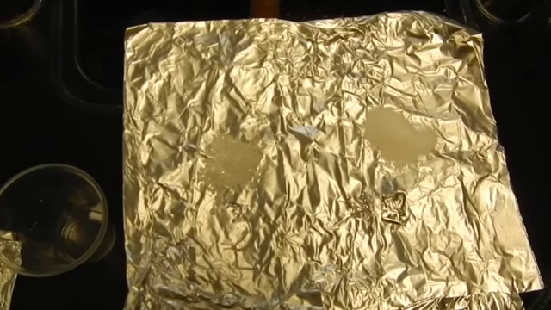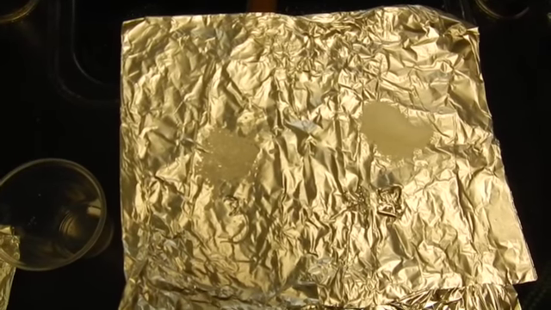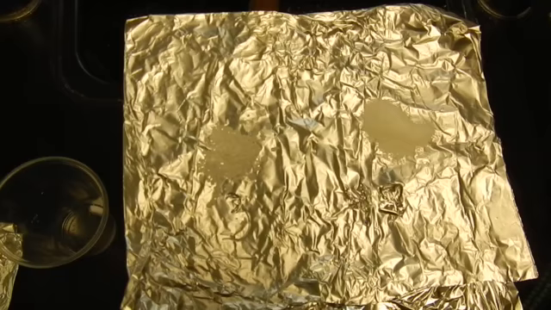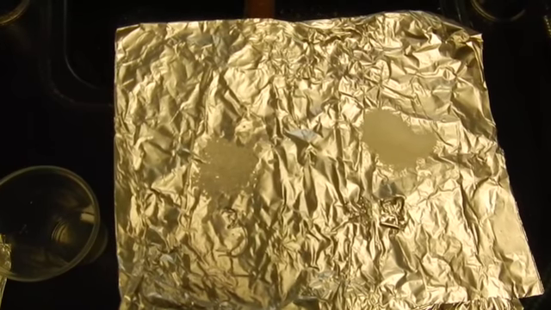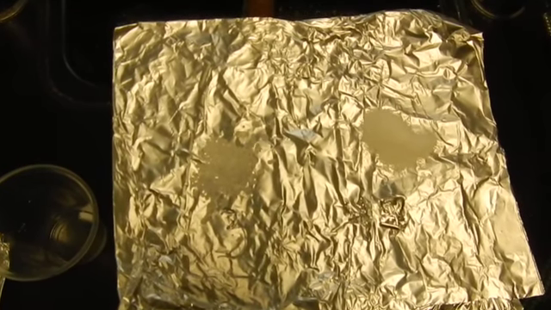So you can see number 3 is actually already melting and bubbling, whereas number 4 is not really having much of a difference at all.